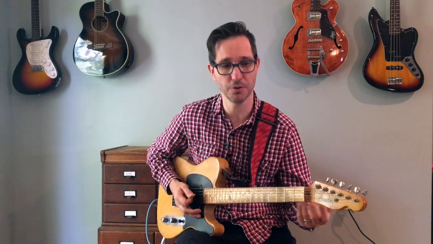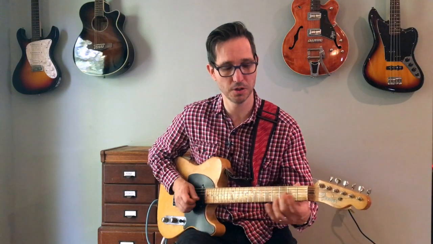Now the G is the same deal. It's got a major third rather than a minor third, so that's a B. So our two little target notes are the C sharp when we get to the A chord and the B when we get to the G. So a target note is a note that you know you're going to want to hit at a particular moment.